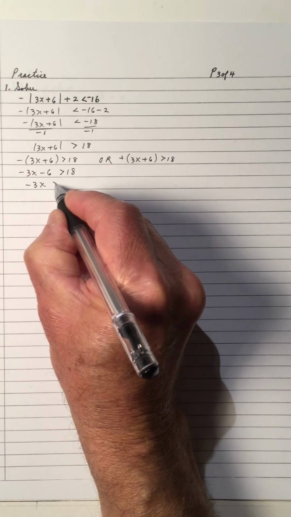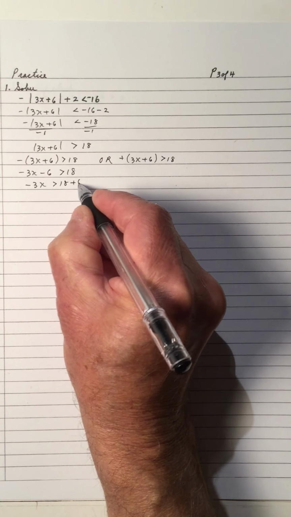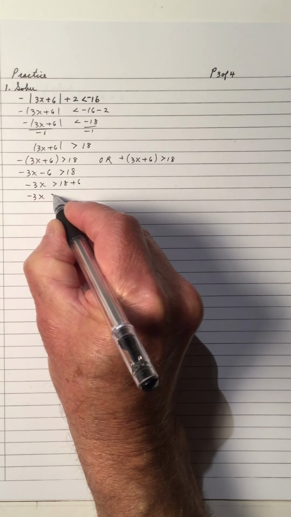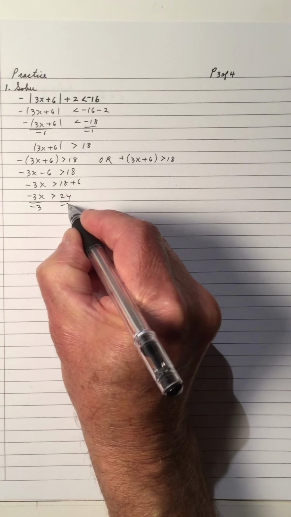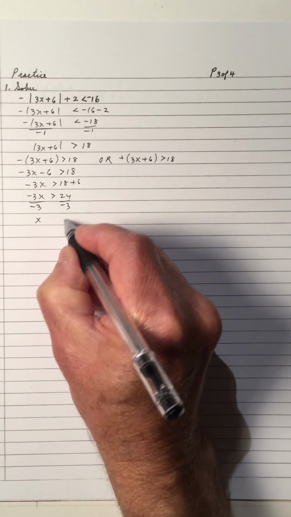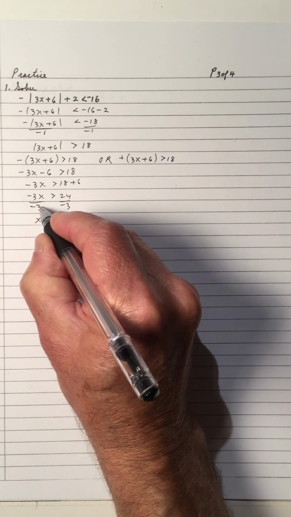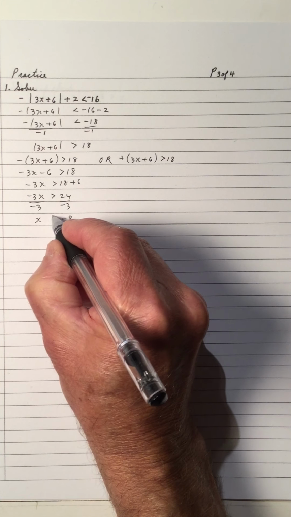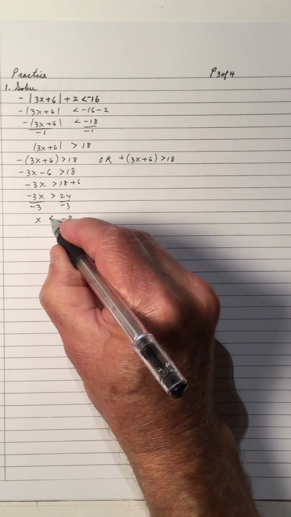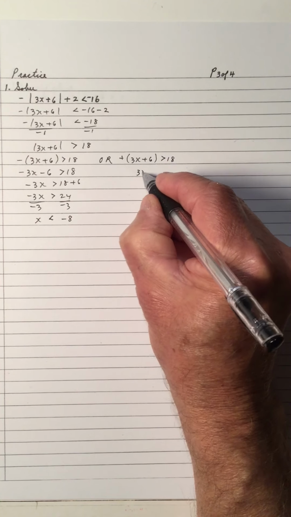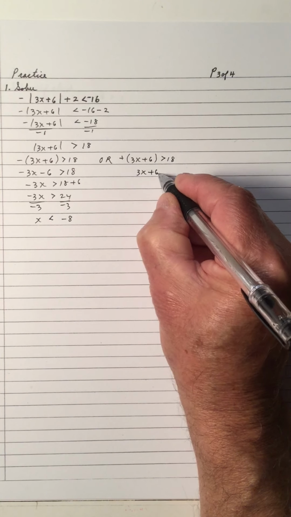Negative 3x greater than 18 plus 6. Negative 3x is greater than 24. Divide by negative 3. x, negative 8. And when you divide by negative, the greater than changes to a less than. Okay, and 3x, when you have a plus, you don't change.